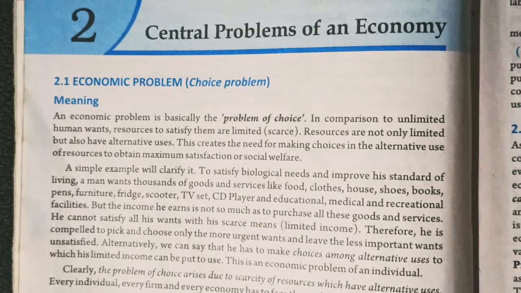So today we will discuss from chapter 2, central problems of an economy, okay? When we say economy, we mean a way of earning livelihood. It implies earning of income, okay? So in this chapter, we shall discuss economic problem, causes of economic problem, and central problems of an economy, okay?